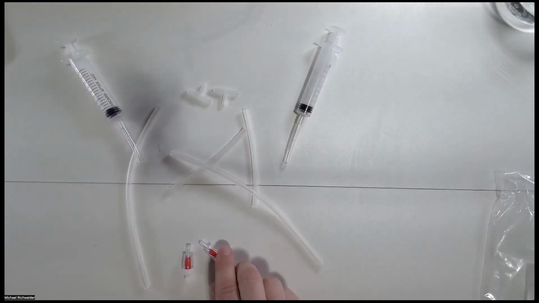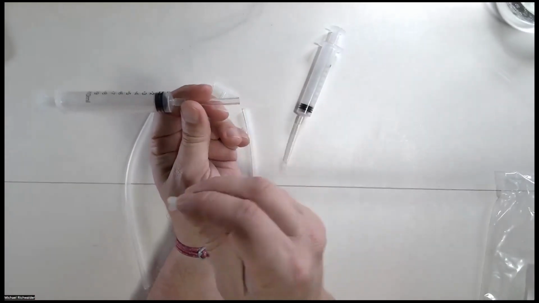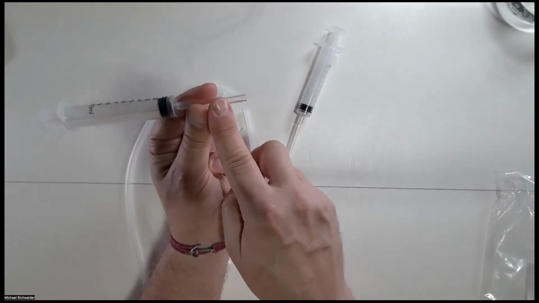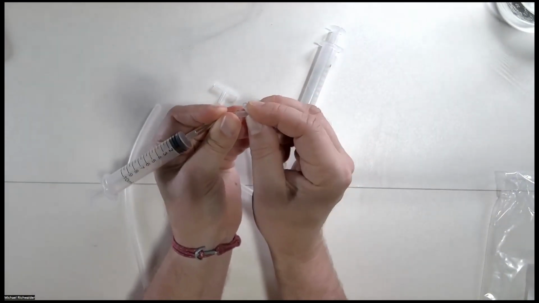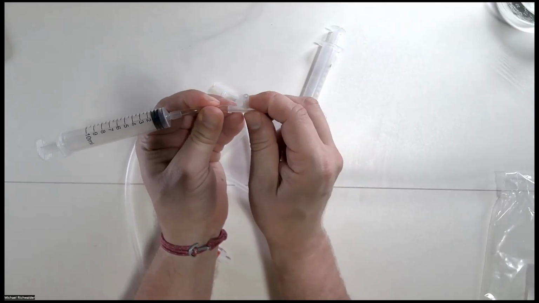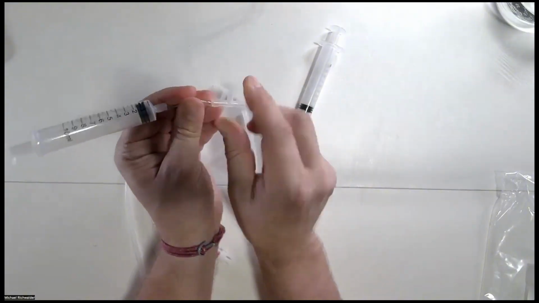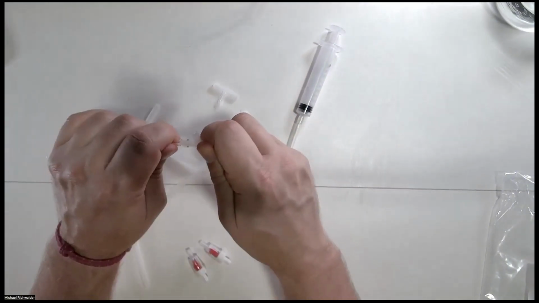The next thing that we are going to do is grab our T connectors and attach those to the other end of the short tube. So we have our syringe, our short tube, and our T connector. Go ahead and plug that on. When you do it, you want the side that makes the right angle pointing in towards the middle as best as you can.